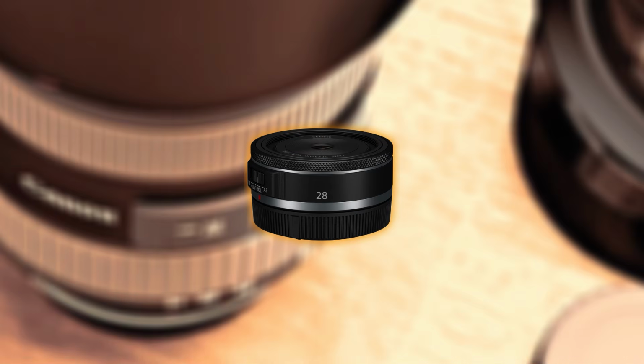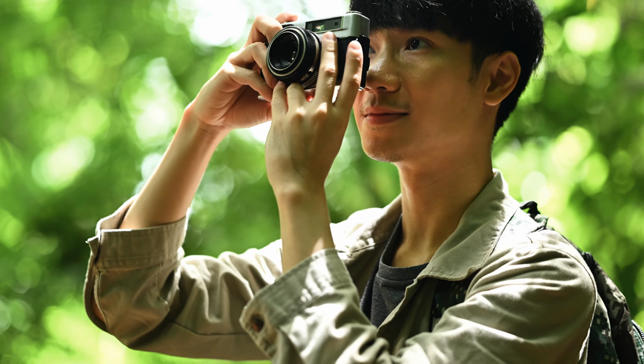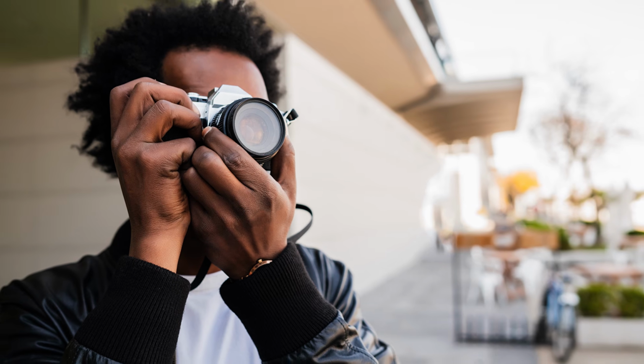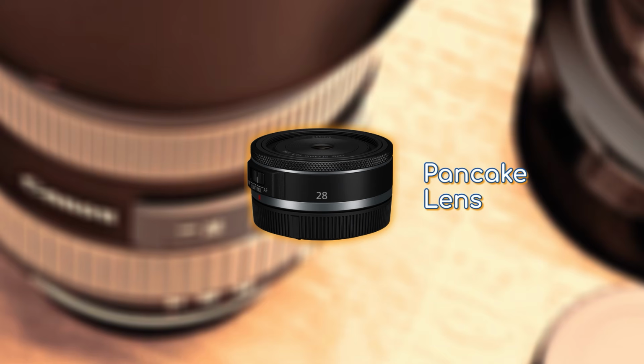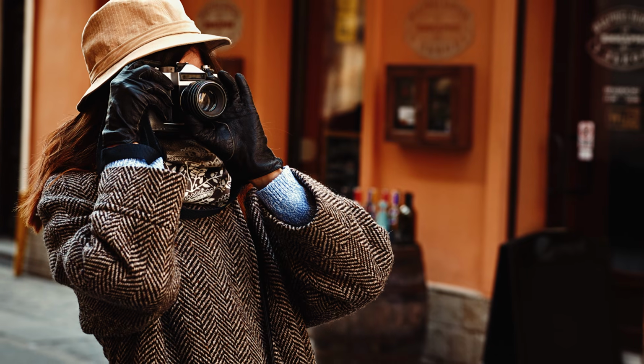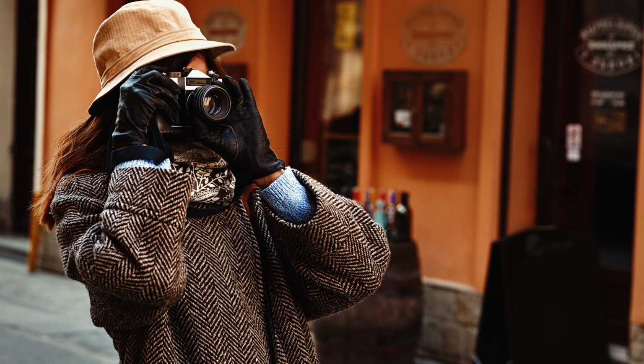Pancake lens. A pancake lens is extremely thin and compact compared to most other lenses. Its small size makes cameras easier to carry and less noticeable in public spaces. Pancake lenses are often prime lenses with moderate focal lengths, providing simple operation and decent image quality in a very portable form. Street photographers and travelers often prefer them because they keep camera setups lightweight and discreet.